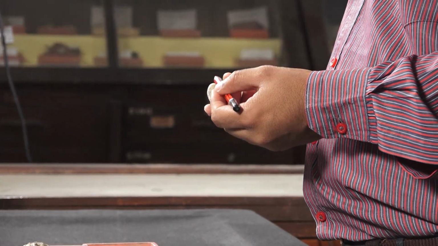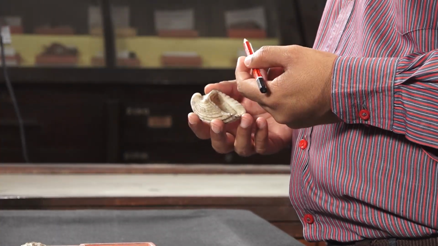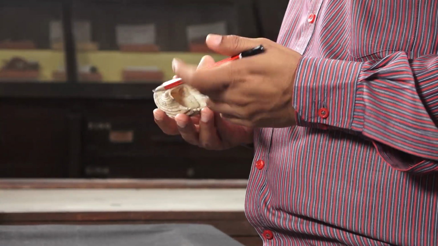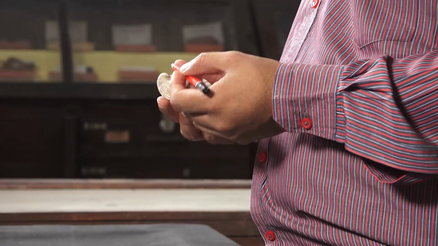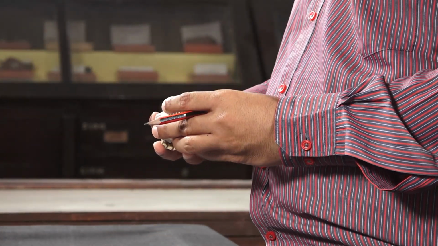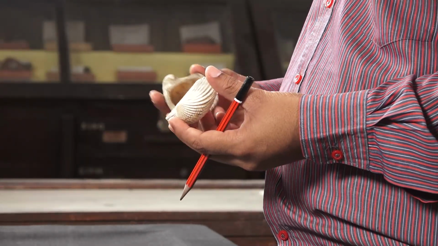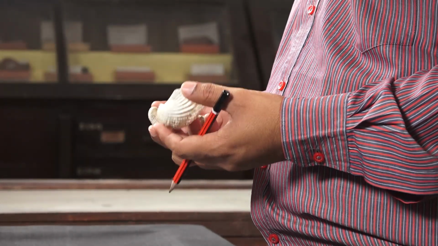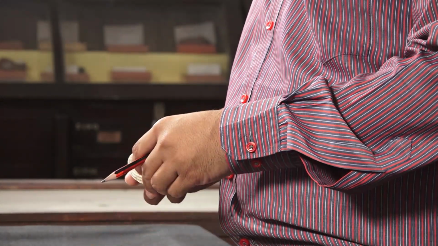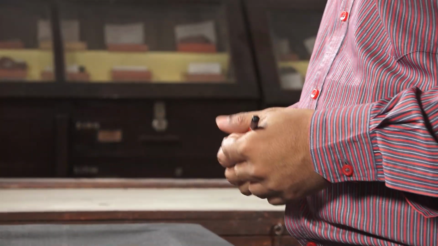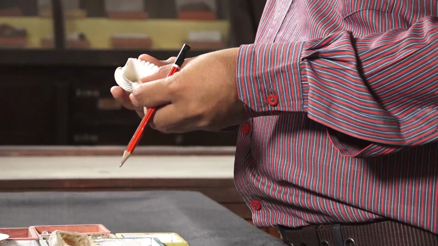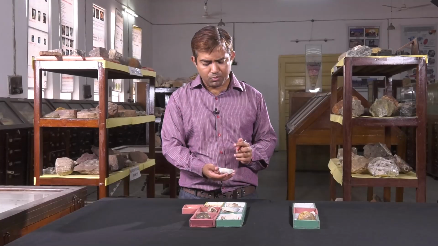Because the umbo lies on the dorsal margin, this is what I have repeatedly said in the entire discussion, that the umbo lies on the dorsal margin. So, if you join the two valves together, one will be the right valve, the other will be the left valve. But how will a person know whether the valve he or she is looking at is a left valve or a right valve? To do that, there is a method. Let us find out. Say for example, we observe this particular valve.